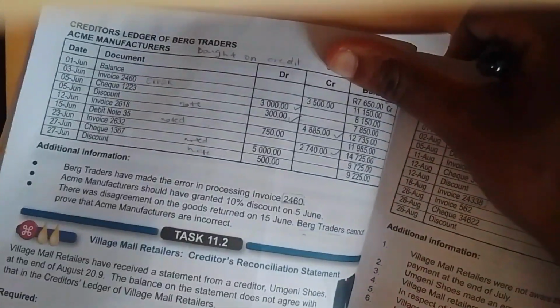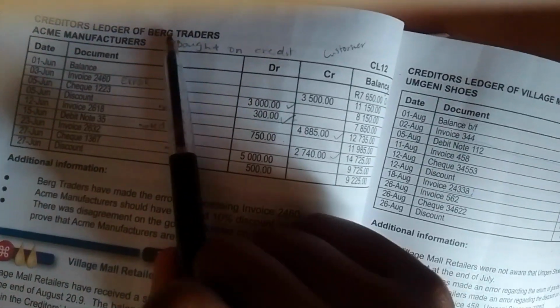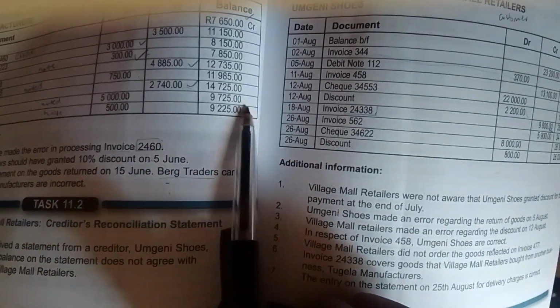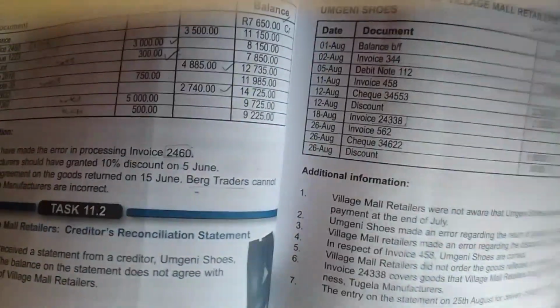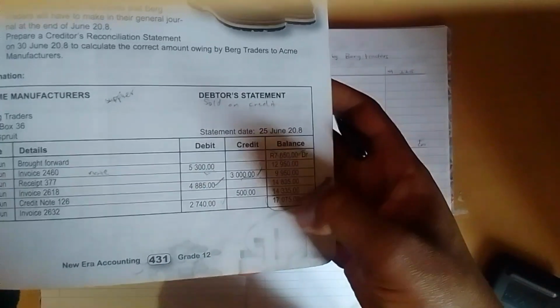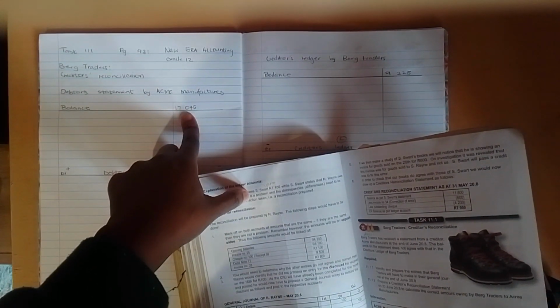Bag Traders, on their side, prepared the creditor's ledger. This was prepared by the customer. So on their side, they say we're owing you 9,225. There's additional information that will help us. The first step is that you write the balance. This book is prepared by Acme Manufacturers, and they're saying they are owed 17,075 rand. So you go and write it there on the balance.